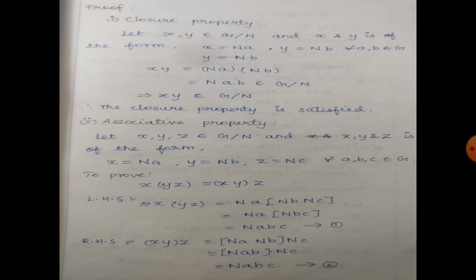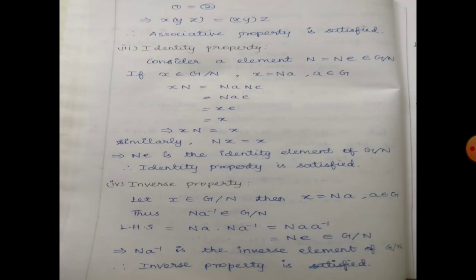The right hand side part is (xy)z. So for xy you have to write NA into NB into NC. So NA into NB, we have to use the theorem statement NAB. In the next step also we have to use the same statement, that is N into ABC. So 1 is equal to 2. So we can say x(yz) is equal to (xy)z. So the associative property is satisfied.